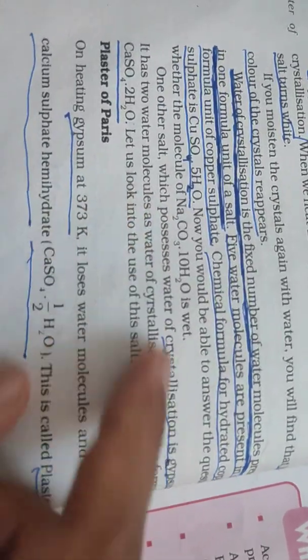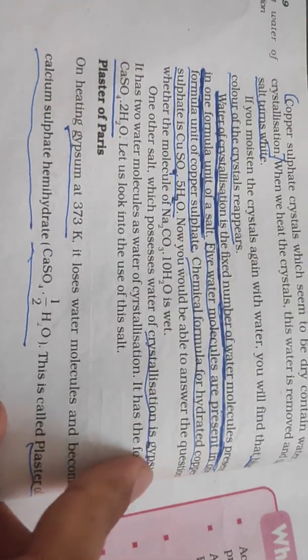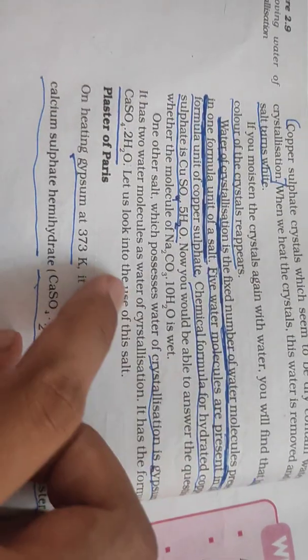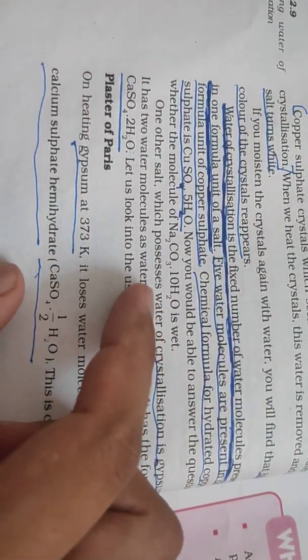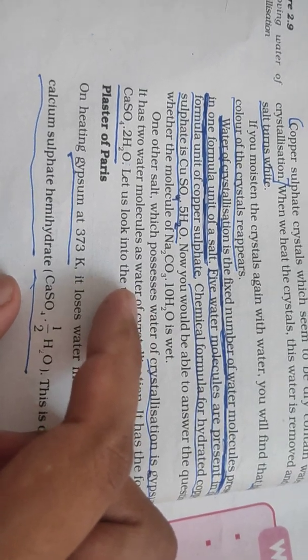One other salt which possesses water of crystallization is gypsum. Okay, we'll read about gypsum and plaster of Paris in the next video. Fine.